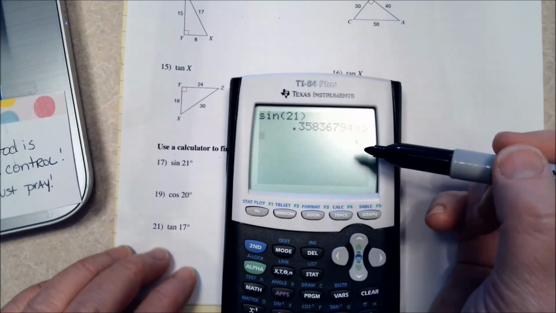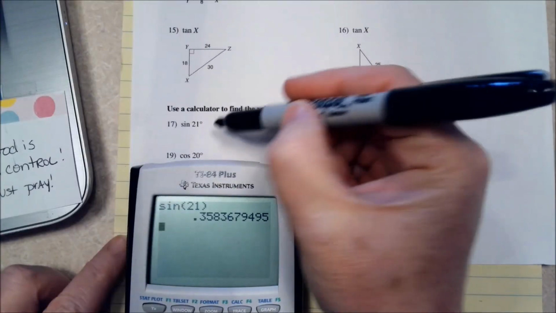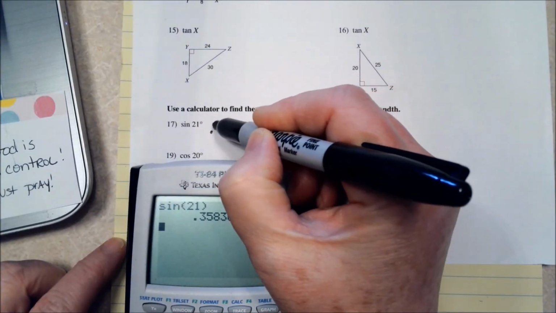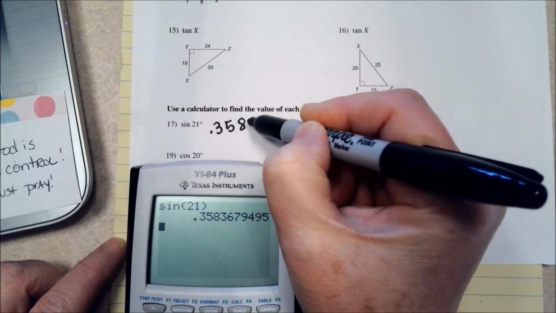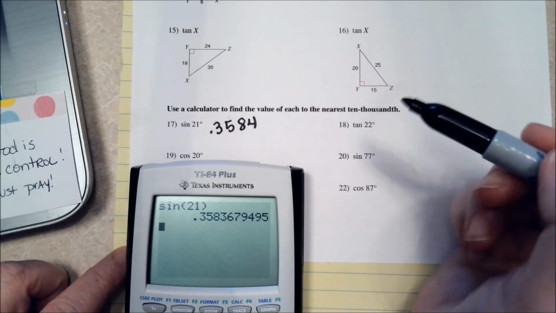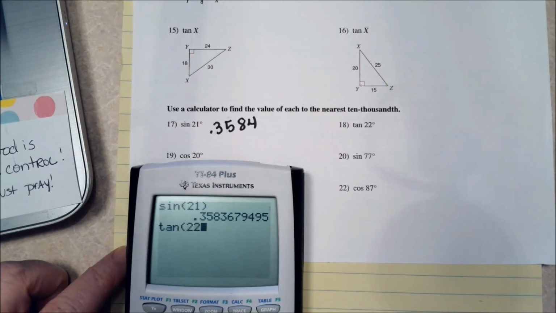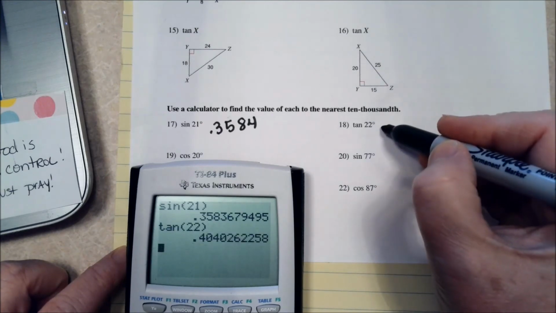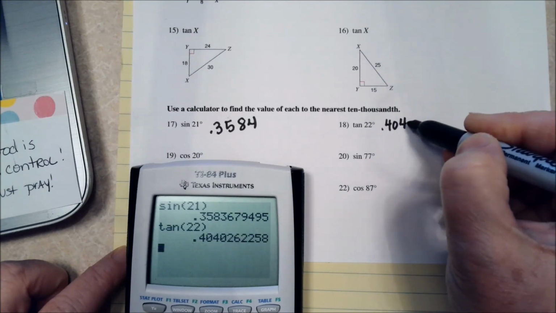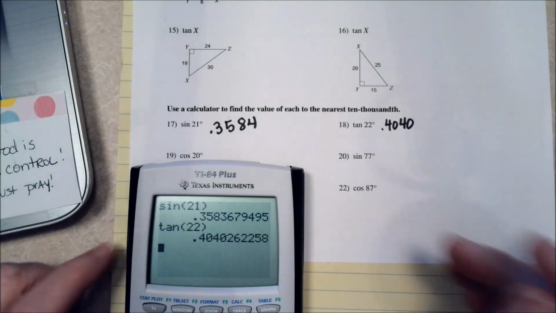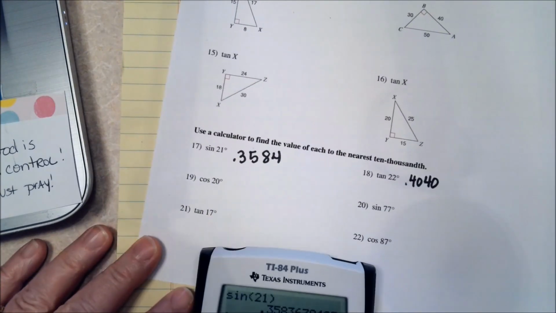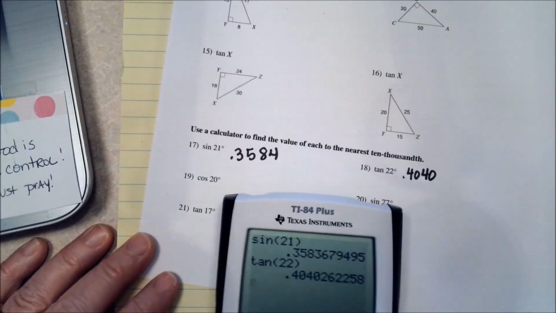It's going to give you this number. Now they want you to report that number to the nearest 10,000th. So that's 0.3584. Okay, and the next one says tangent of 22. That's going to be 0.4040. So this is super easy for you to do for these trig functions.